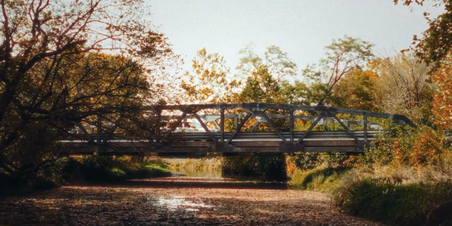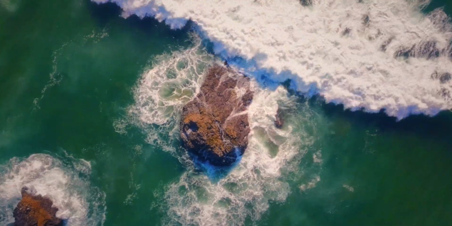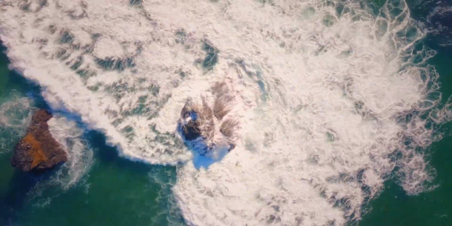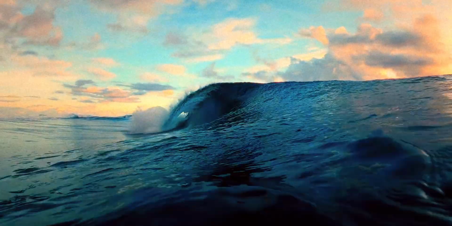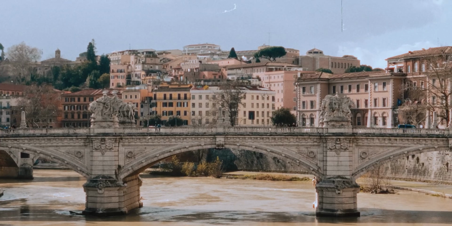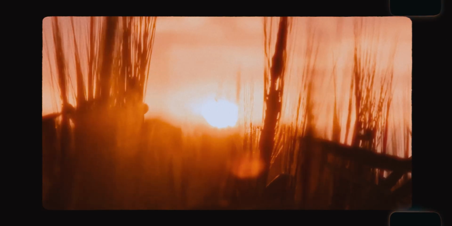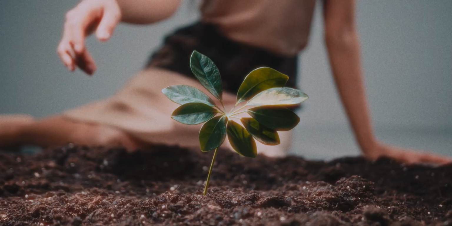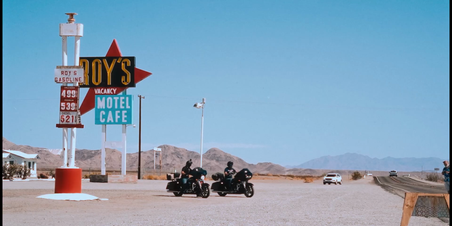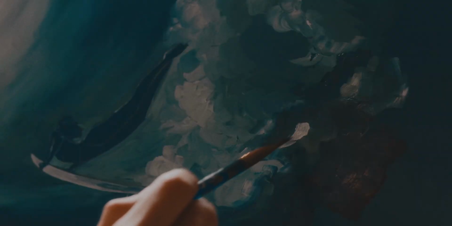There's something magical about the way light dances on film. It's not just an image, it's a feeling, a texture, a heartbeat. Film cameras don't just capture moments, they breathe life into them. Every frame, a brush stroke.